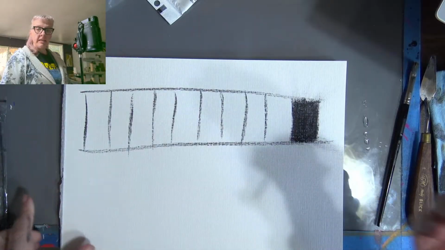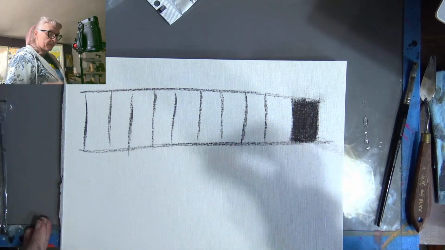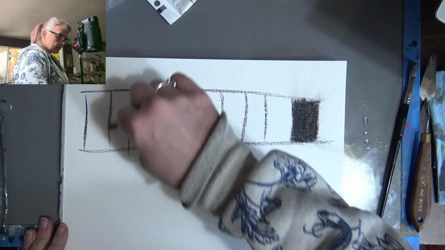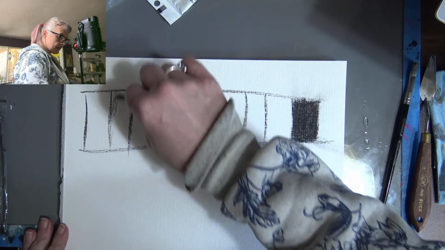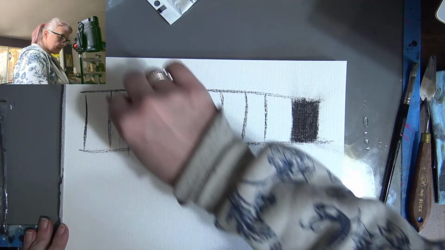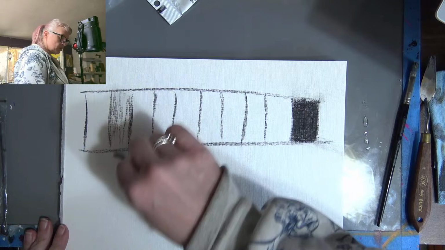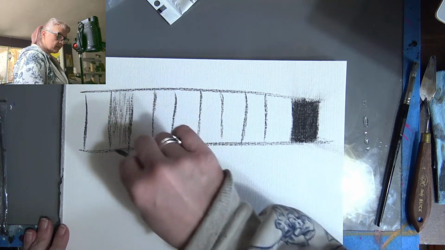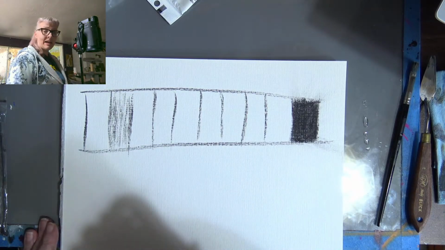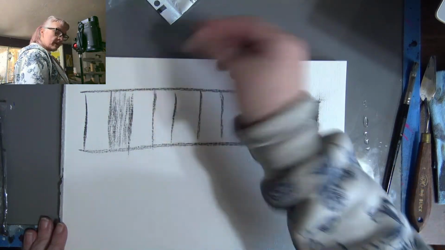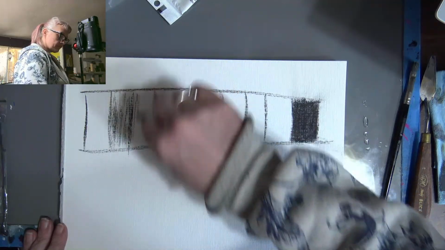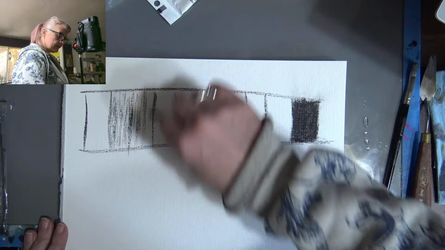Now, in the next one, or another thing you can do is say, this is white, and I'm going to come in here and make it as light as I possibly can. Fill it in as much as you can. Charcoal naturally goes on darker, so that's about as light as this gets. The next one, I'm going to do it the exact same way as this one. Just as light.